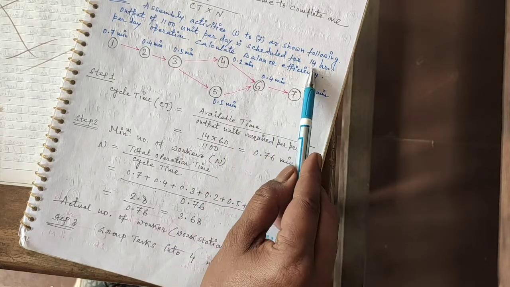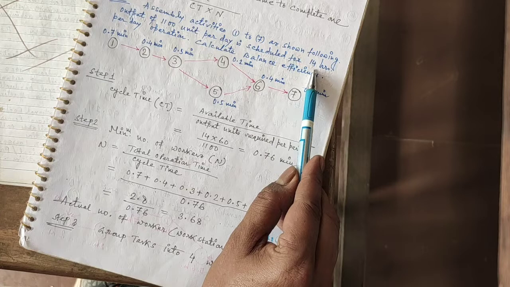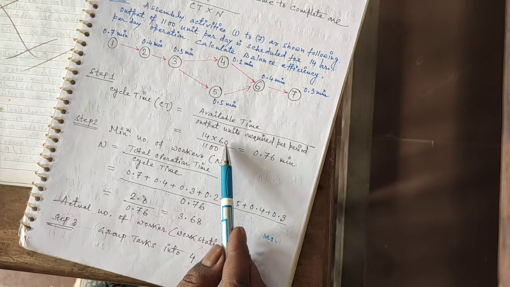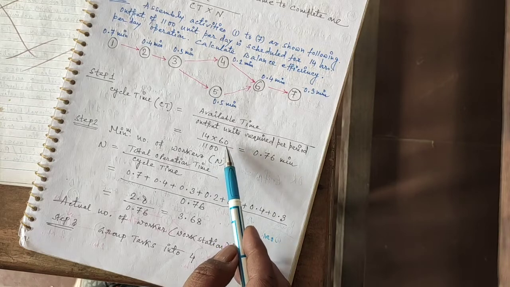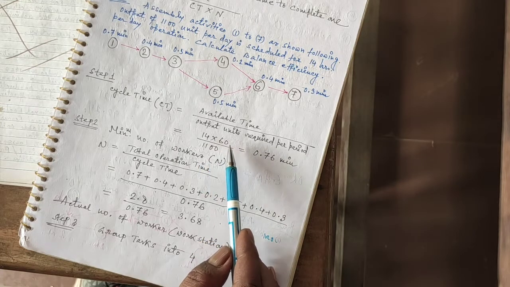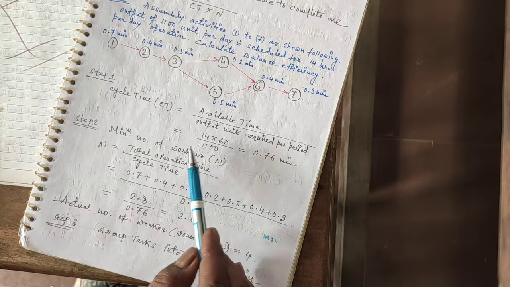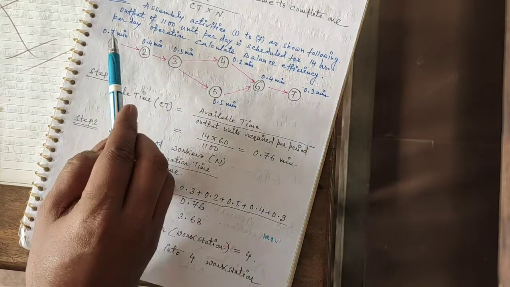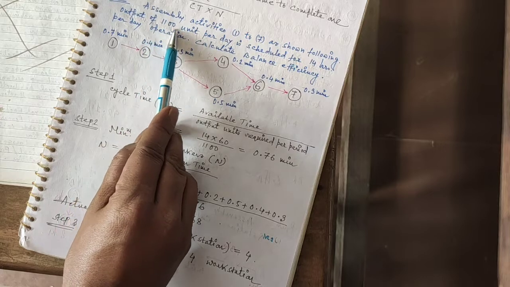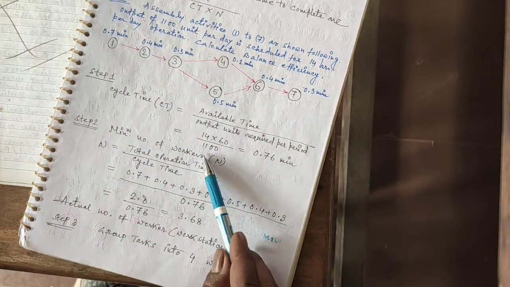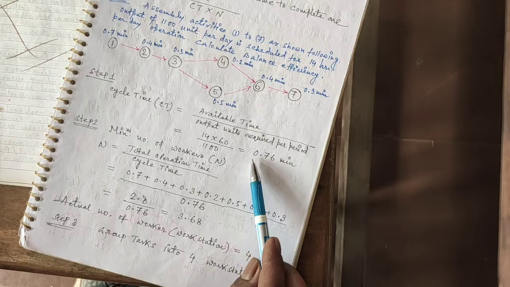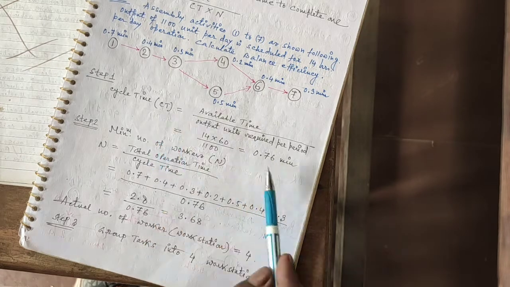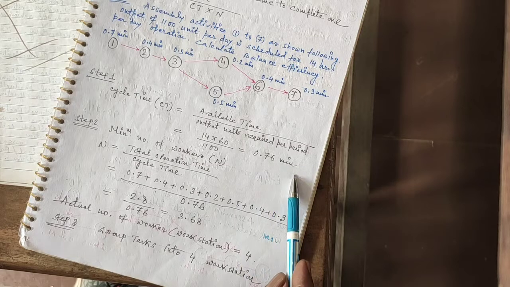The schedule is 14 hours per day, so the available time is 14 multiplied by 60, converting hours into minutes. That is divided by the output units required per day. We are already given the output of 1100 units per day, so it is divided by 1100, and that gives 0.76 minute. We have a cycle time of 0.76 minute.